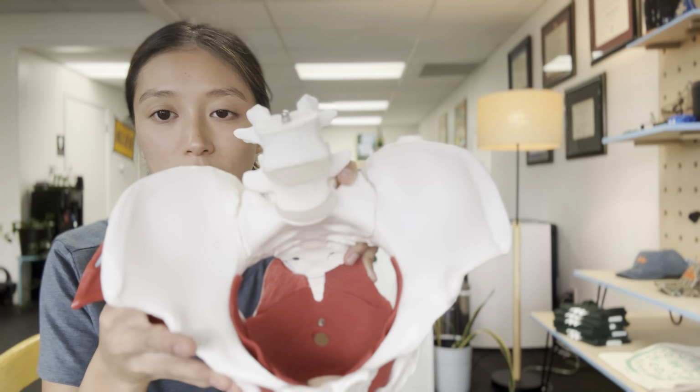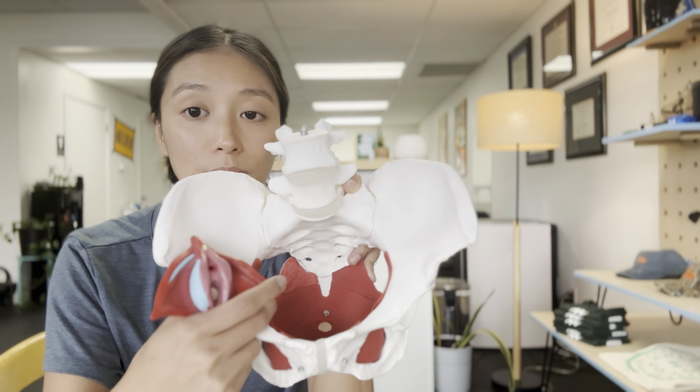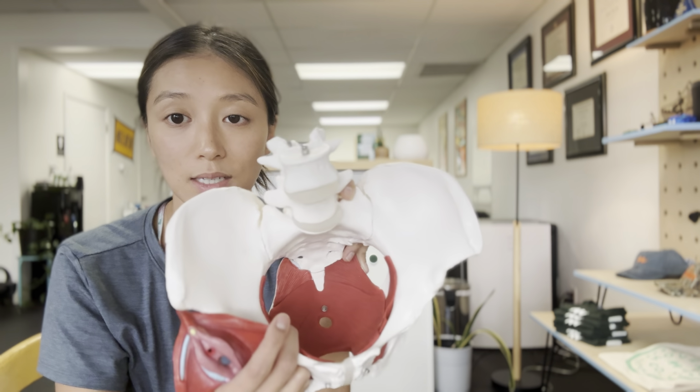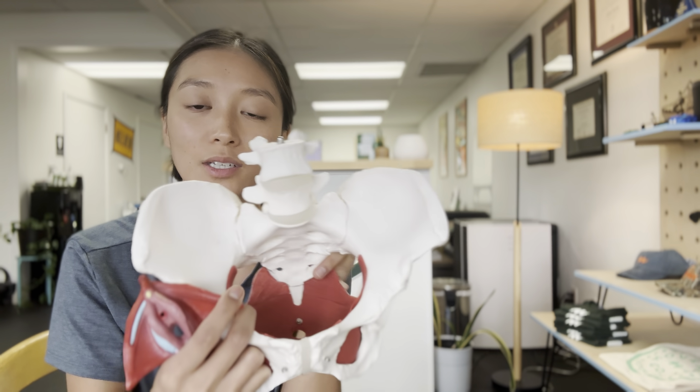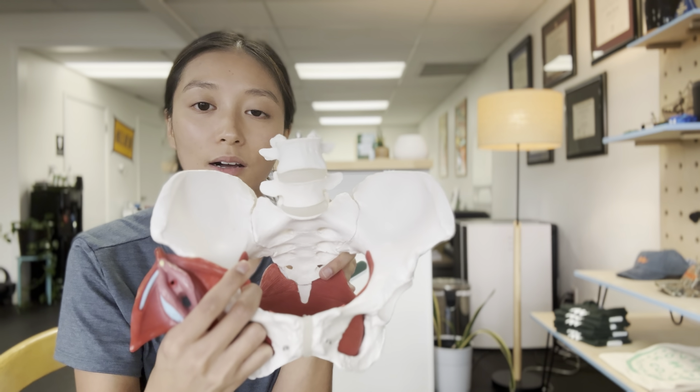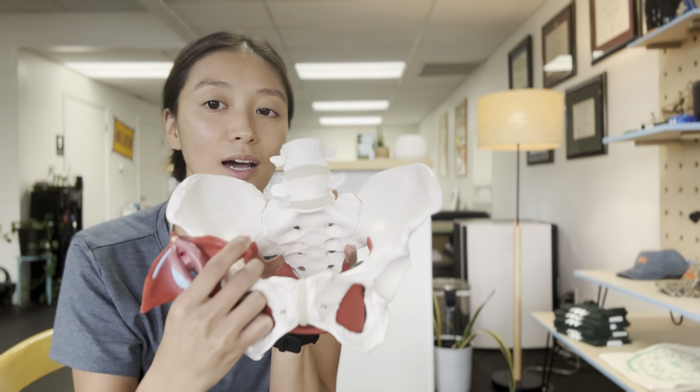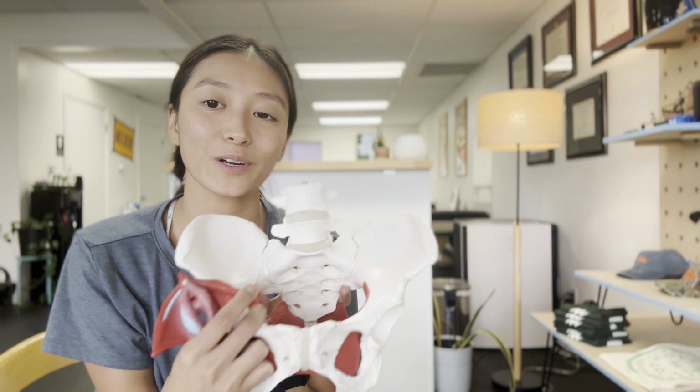And I just want to note again that the sacrum and the end of the sacrum, the coccyx, attaches and is connected to those pelvic floor muscles. So if you are feeling tailbone pain or it hurts when you sit on certain surfaces or things like that, you could be needing pelvic floor work, and so that's why you're here.